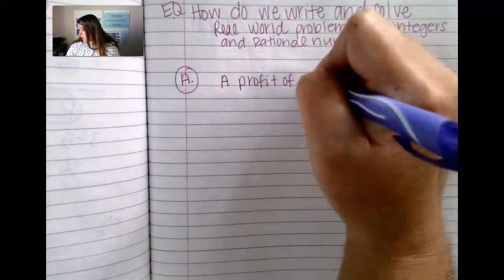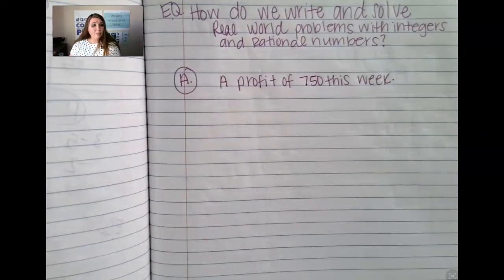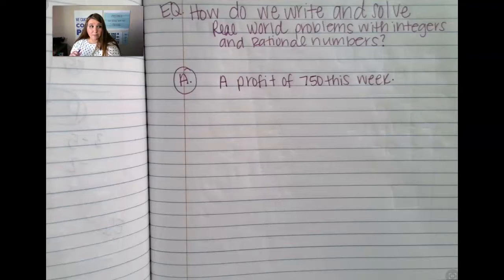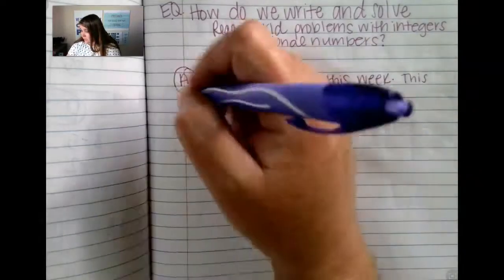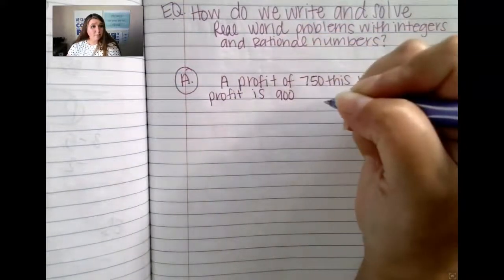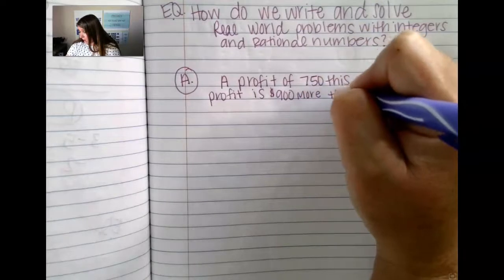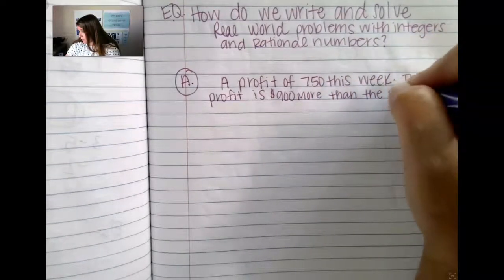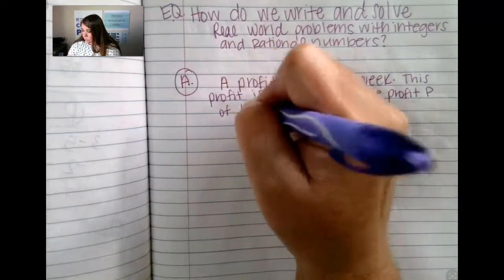It says this profit, this $750, is $900 more than the profit P of last week.